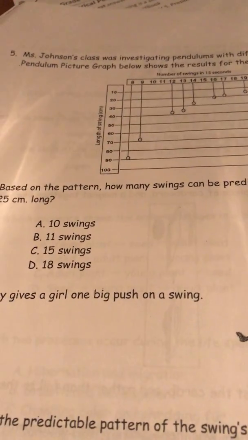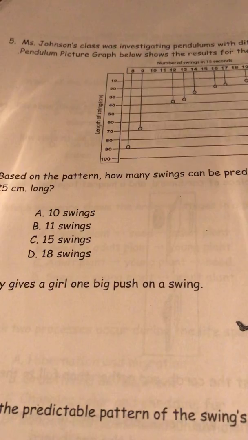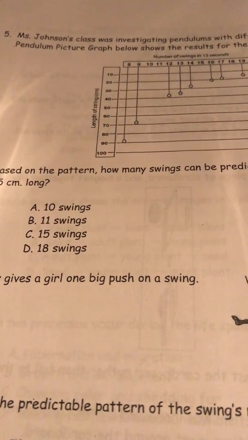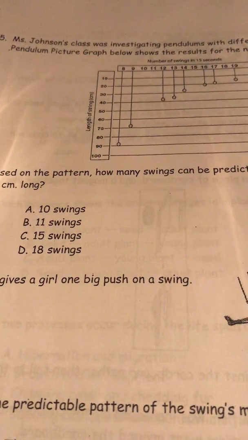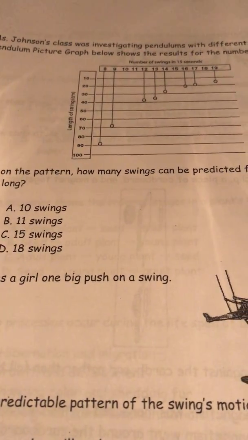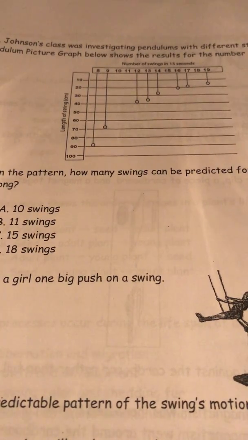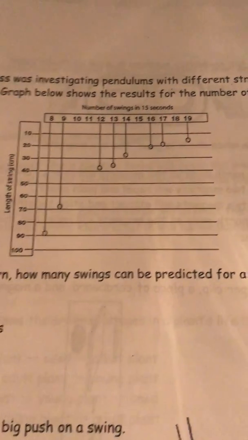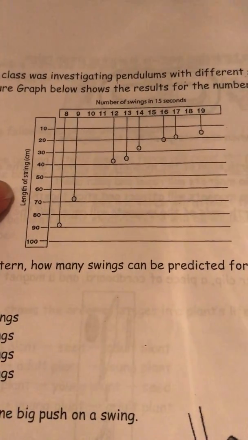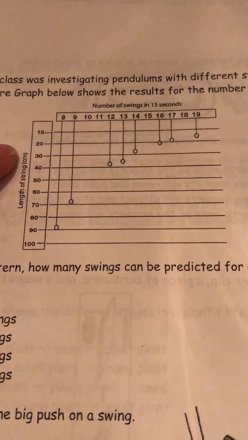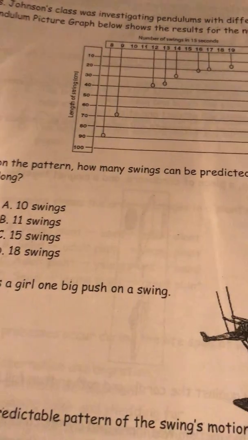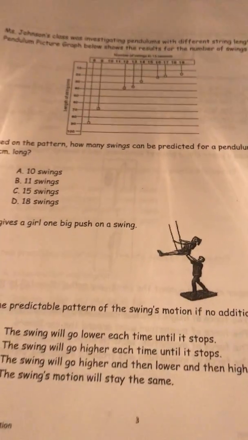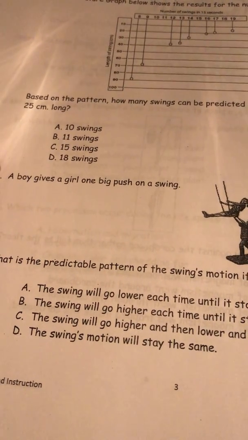Number 5. Miss Johnson's class was investigating pendulums with different string lengths. The pendulum picture graph below shows the results for the number of swings in 15 seconds. So at the top of the graph, that's what it says, number of swings in 15 seconds. And then this over here on the left side says length of the string in centimeters. Based on the pattern, how many swings can be predicted for a pendulum that is 25 centimeters long?